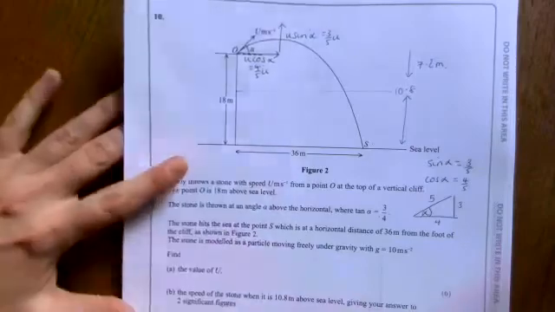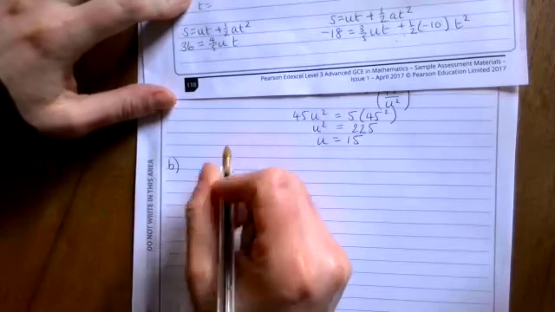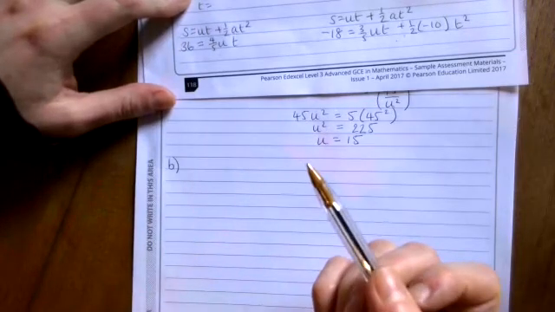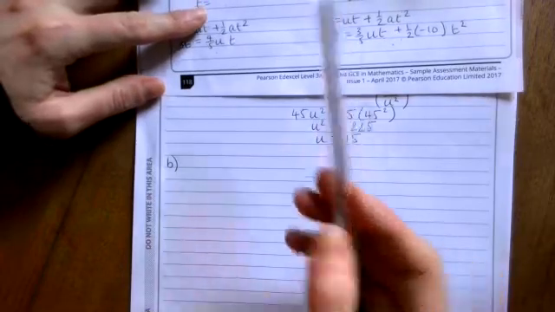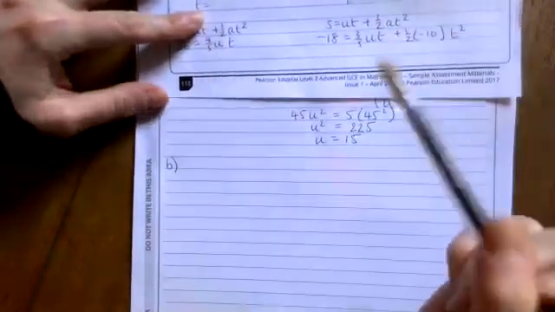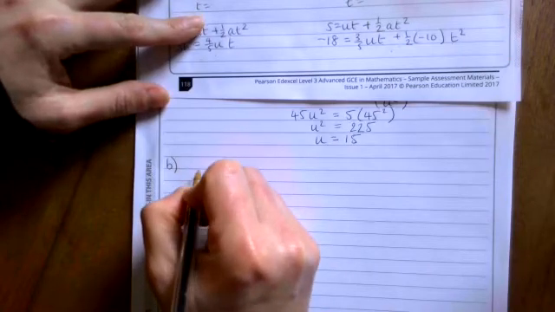So we're going to set up our constant acceleration, our SUVAT, again. So we want to find the horizontal and the vertical velocities and then take the magnitude of that to find the speed.